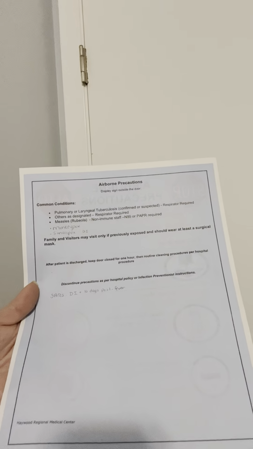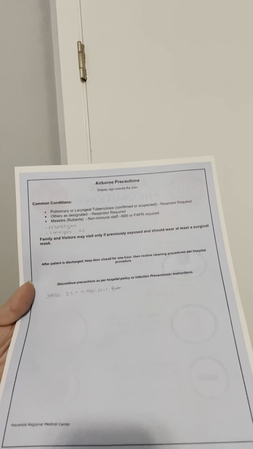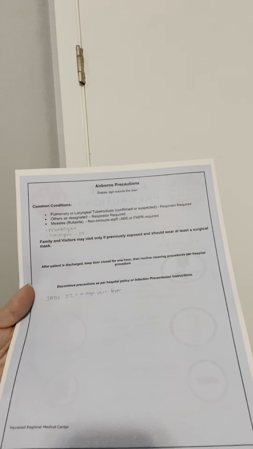You can flip each one of your signs over if you're not sure, and it will tell you exactly what are the common conditions for these common precautions, what family and visitors need to do. They should, if previously exposed, wear a surgical mask.